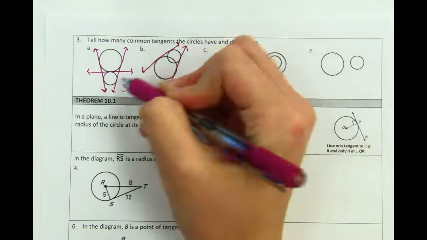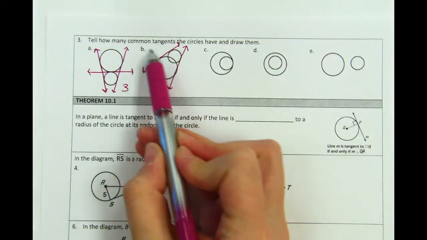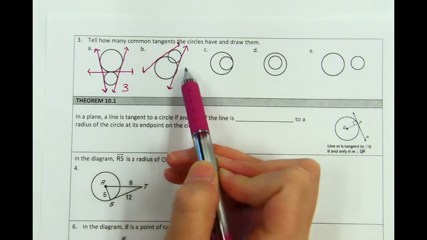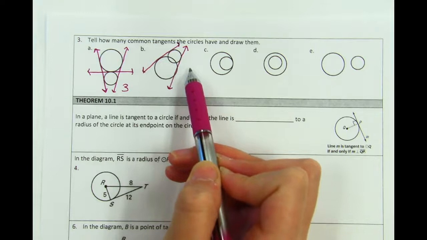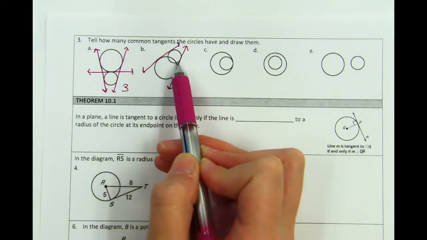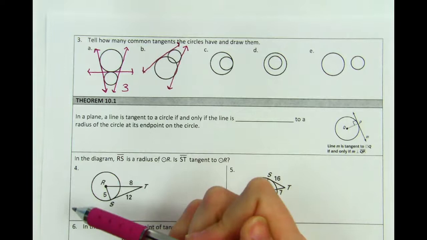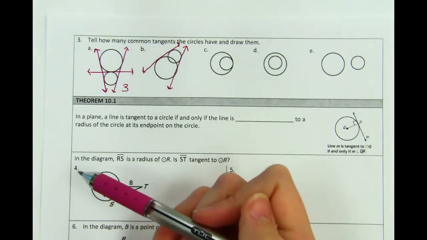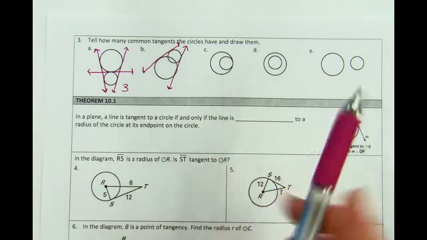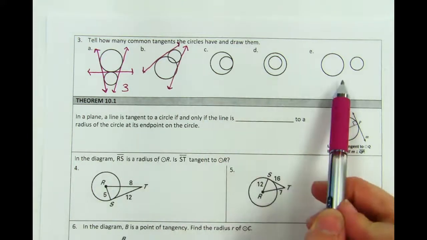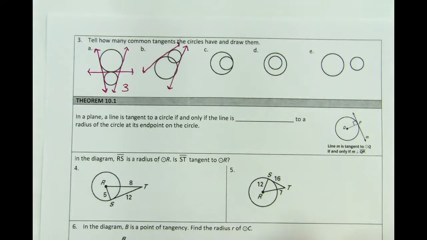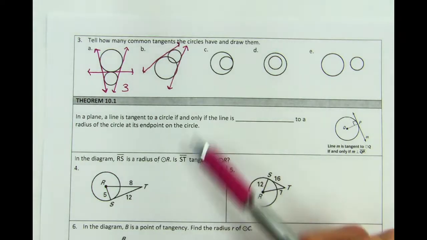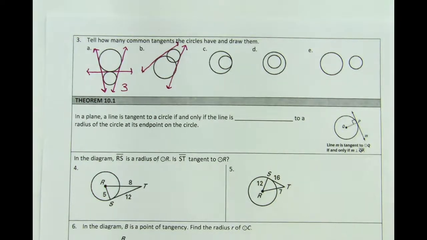But unlike A, I can't draw a common tangent through the center because that would intersect the circle in 2 points, and that would make it not a tangent. Okay, so I want you to go ahead and pause the video and do C, D, and E on your own. So pause the video now and do those 3 on your own.